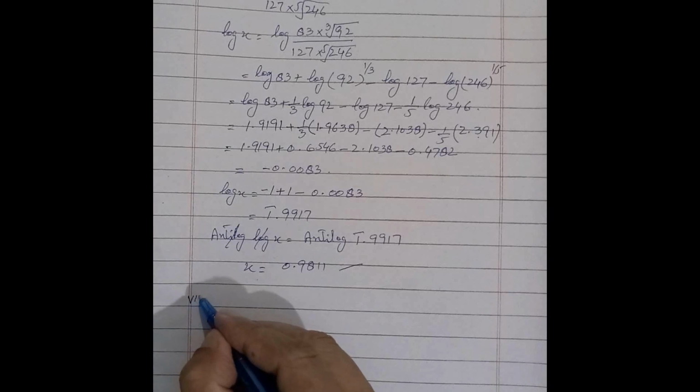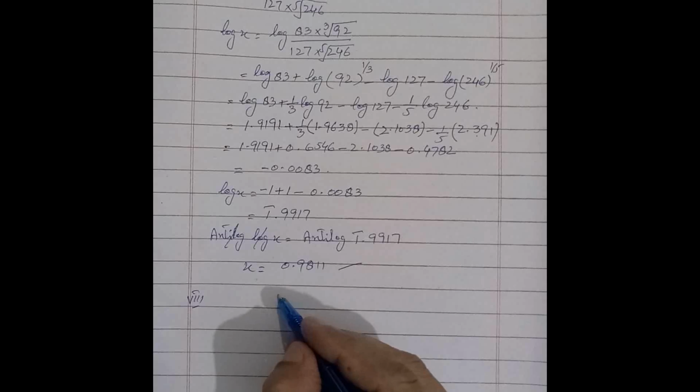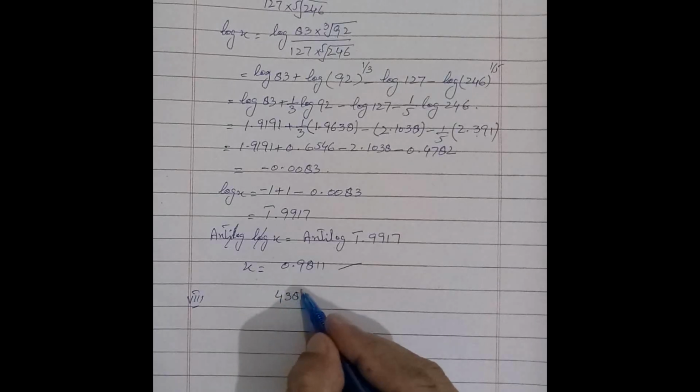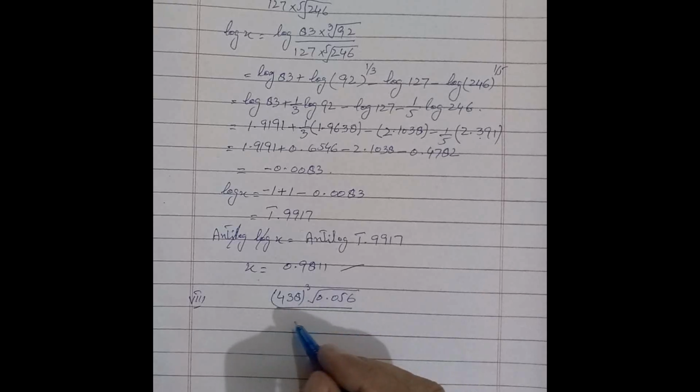Now the 8th part is 438 whole power 3 into 0.056 square root over 388 whole power 4. Now its value is equal to x.